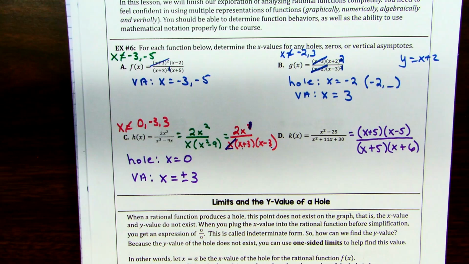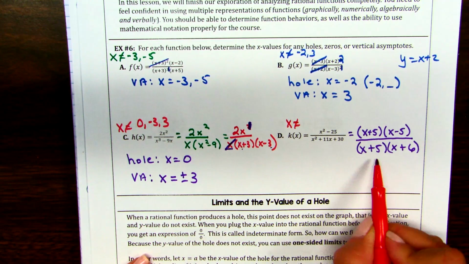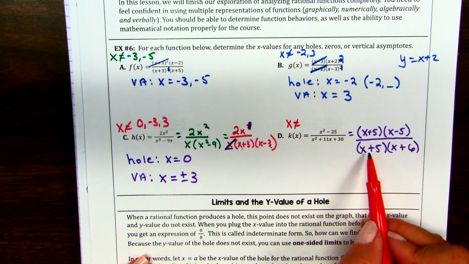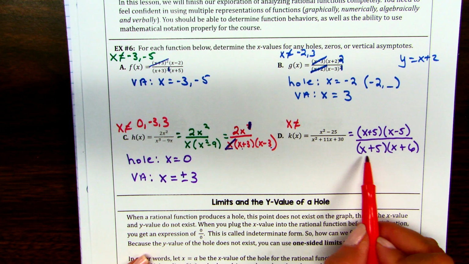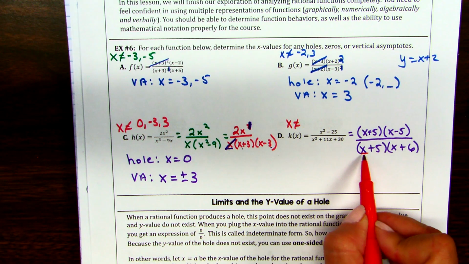Okay, so right here, Evan, I'm going to focus on my denominator. I'm going to decide what x can't be. What will make my denominator 0? So, Evan, what number would make this guy 0 right here? No, 0 plus 5 is 5.